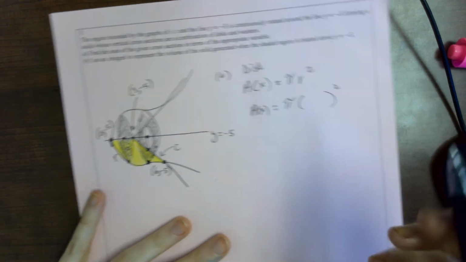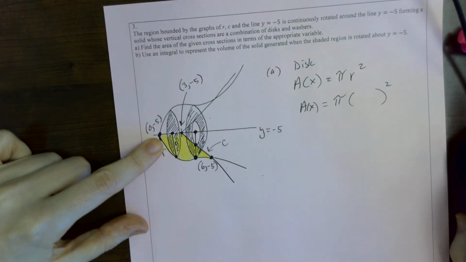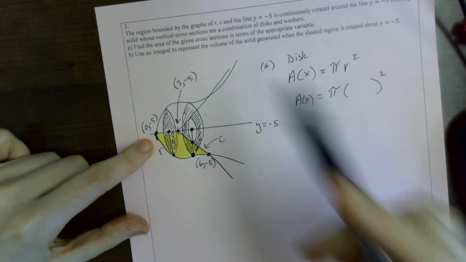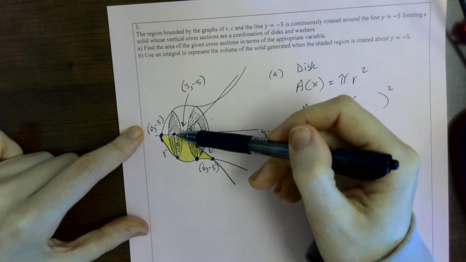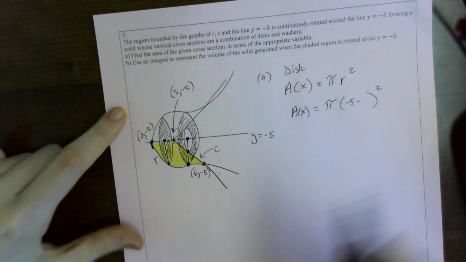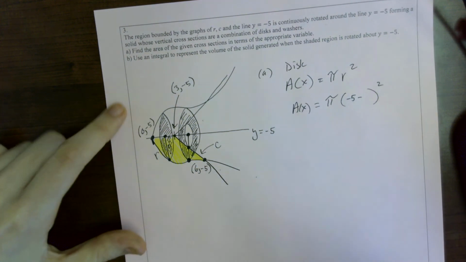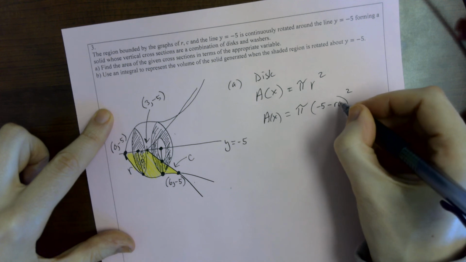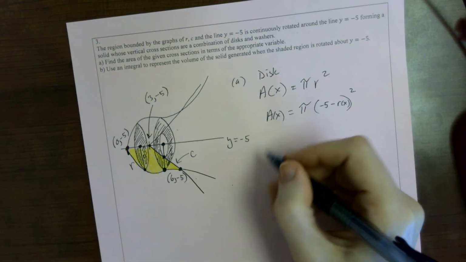Now guys, this R right here is the radius. You've got to do top minus bottom. The top is -5 minus the bottom is the R function, and everything is in terms of X here, so R of X. Okay, so that's the area of the disk part.